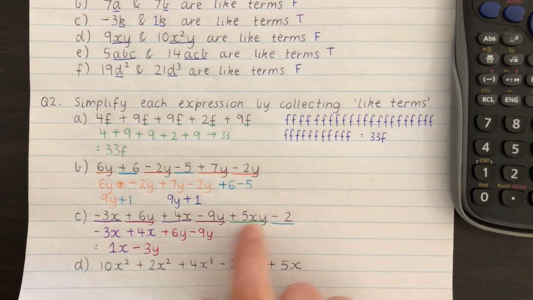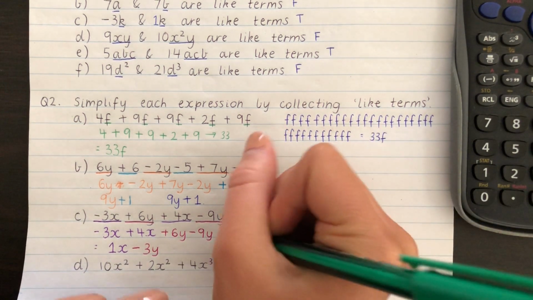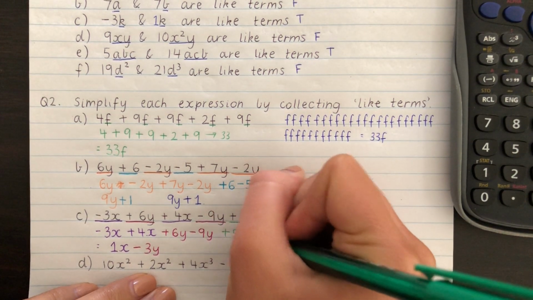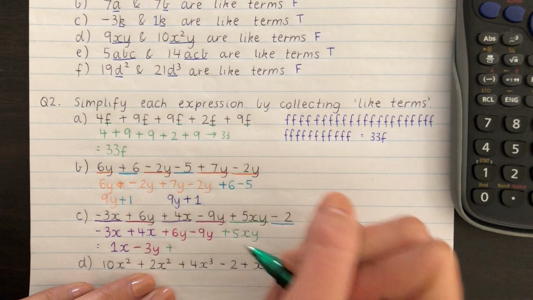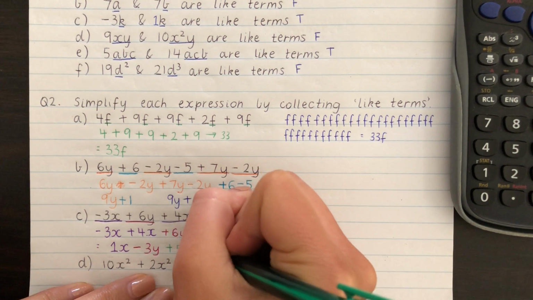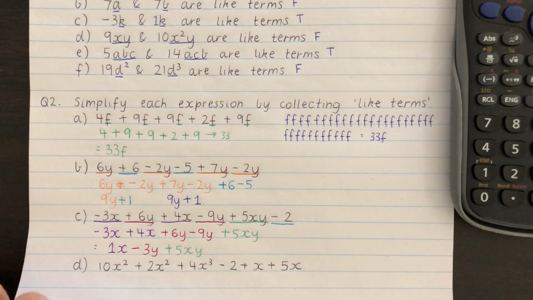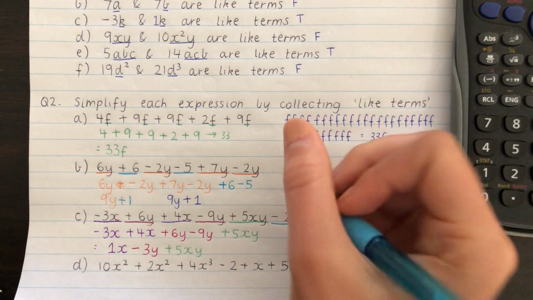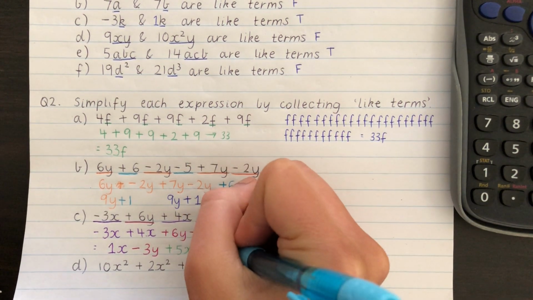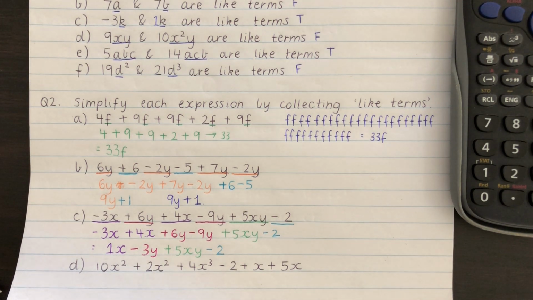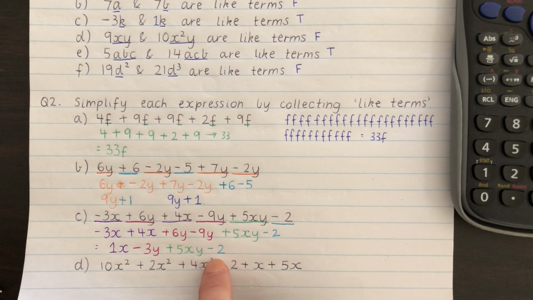Our next colour is green. Well, there's just one of those, so that's easy. It stays as it is. So we can carry it down to our answer. And then we've got blue, again easy because it's the only one we've got. So we can carry it down to our answer. Okay, so this is our overall answer.